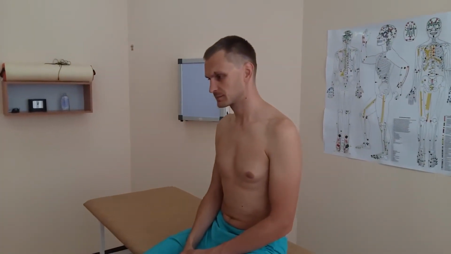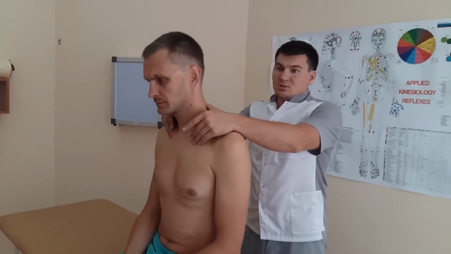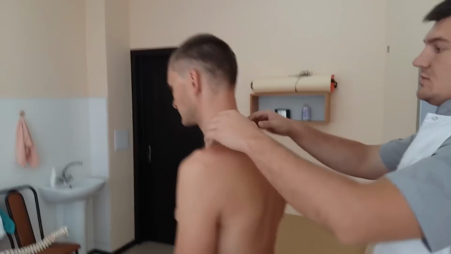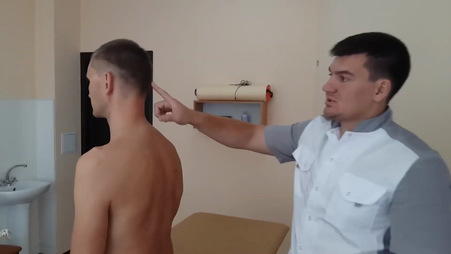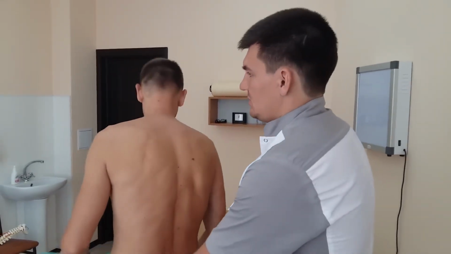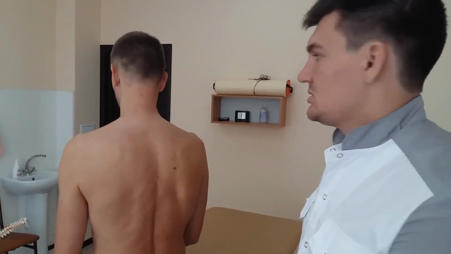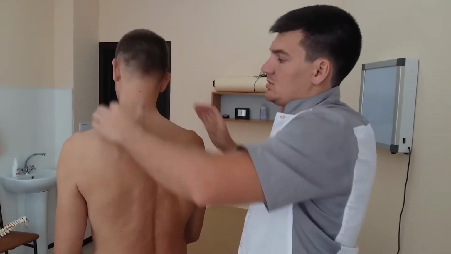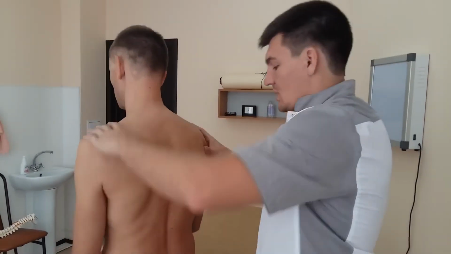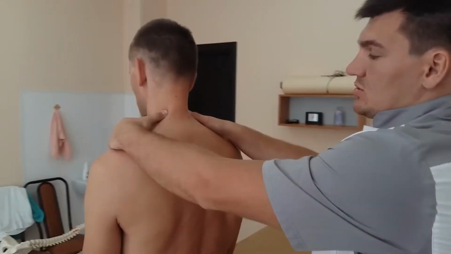Let's see what happened now. We're looking at the range of joint movement. First, we check the back for any neck asymmetry. If there is neck asymmetry, that is, he sits in such a way as to reduce the pressure of the core from this side. We look at the range of motion of the very vertebrae.